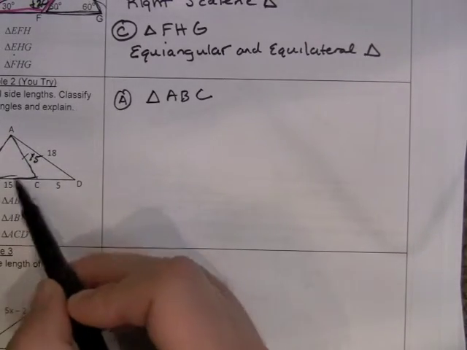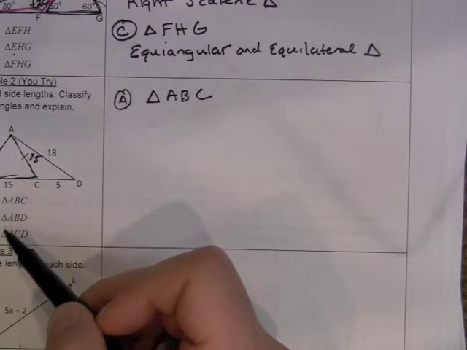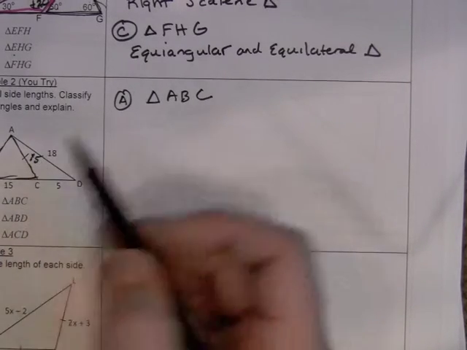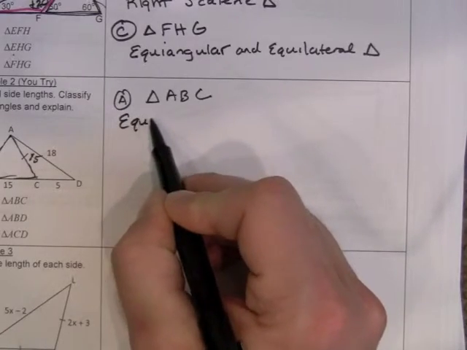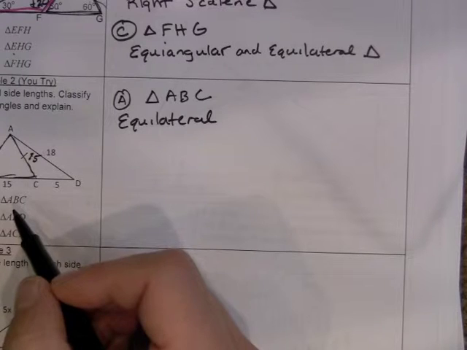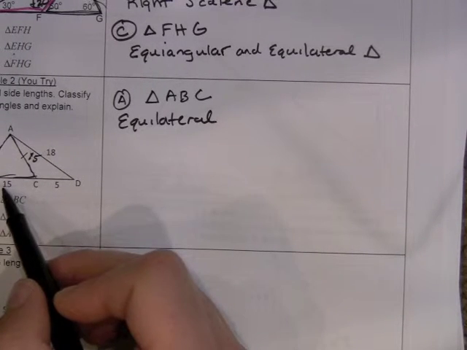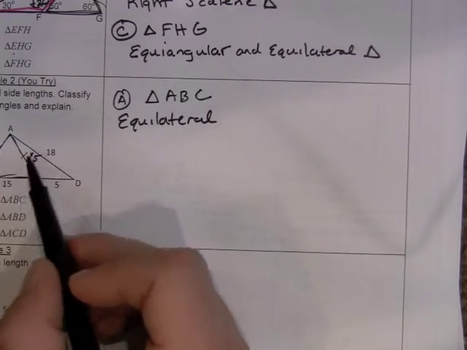So now when you look at the whole triangle here, 15, 15, 15, all of them are the same. So when you have all three sides the same, it's called equilateral. Now, we know the sides and angles relate. So if this is equilateral, it means it's also equal angular.